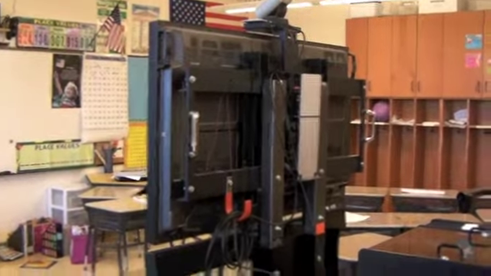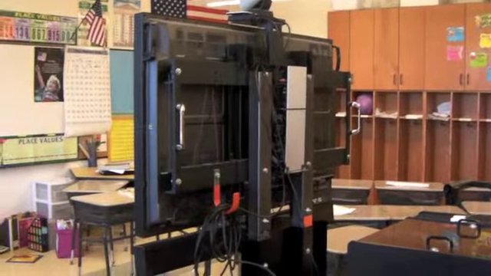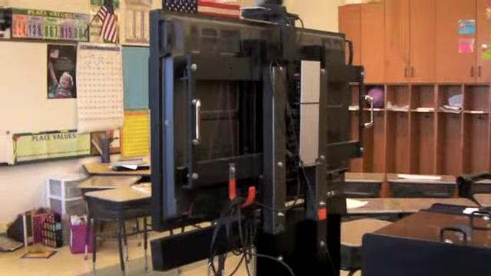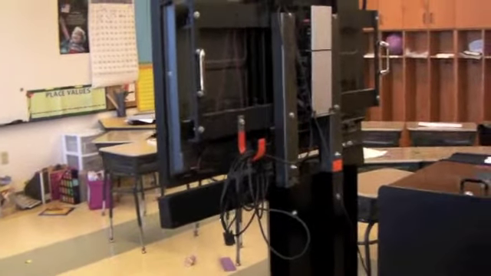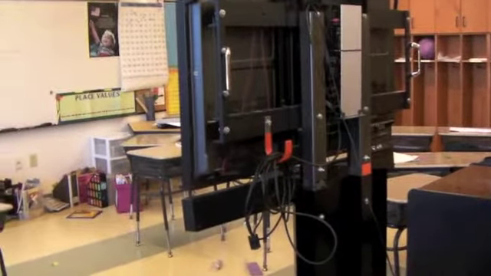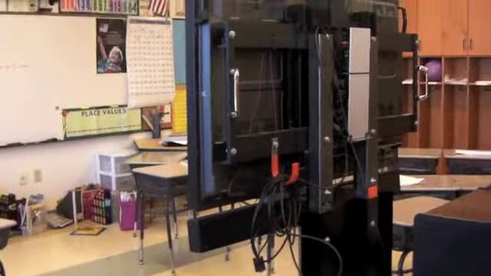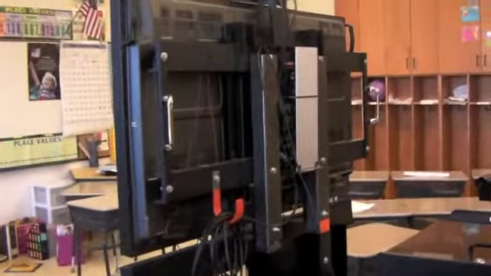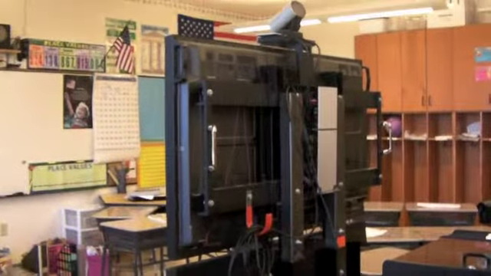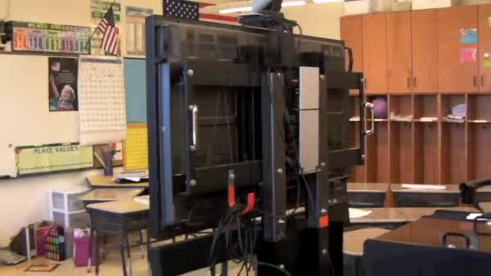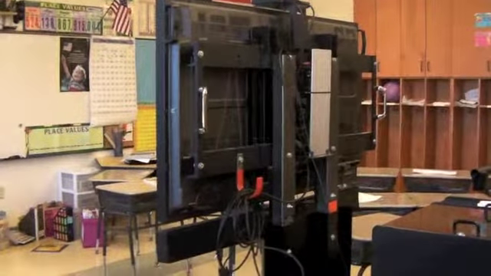Like the TRC-4, this unit, the TRC-5, also has the cords on the back. There's a cord that plugs into the wall, a cord that plugs into the Ethernet connection, and a cord that can plug into the computer or the document camera. Those cords look pretty much exactly the same as the TRC-4.